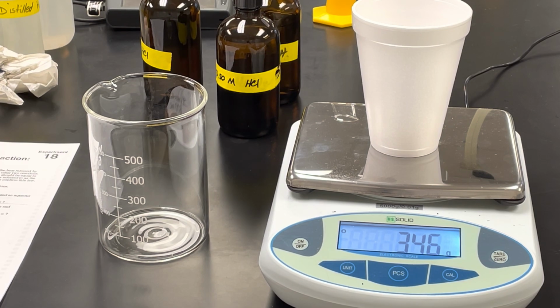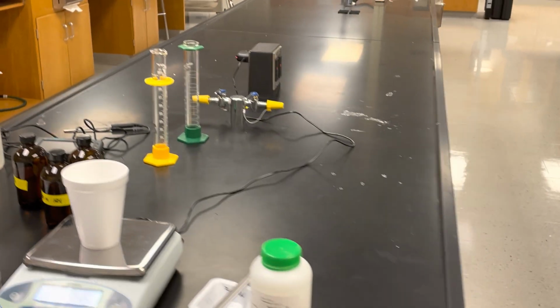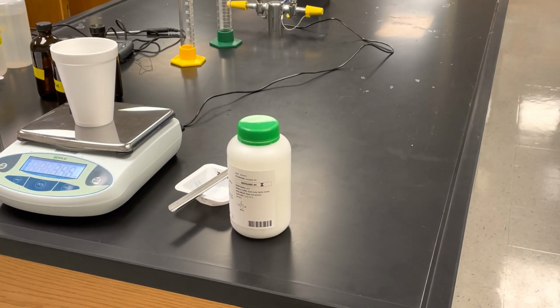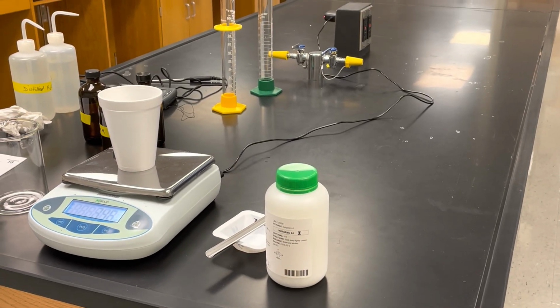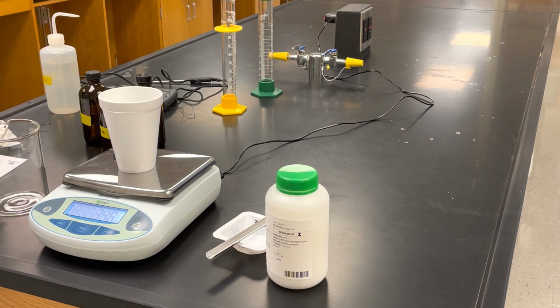Okay, so now we're going to do the reaction. First thing that has to happen, we've got to measure out 100 milliliters of water into a graduated cylinder. Now the directions in this lab say just to use the density of the water, but we're going to measure the mass of the solution at the end.